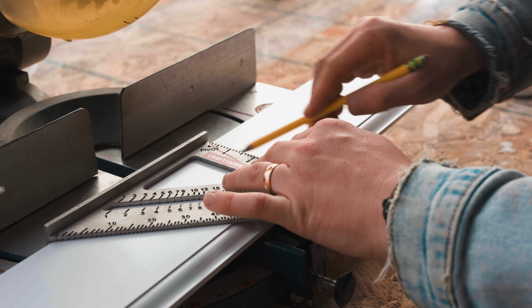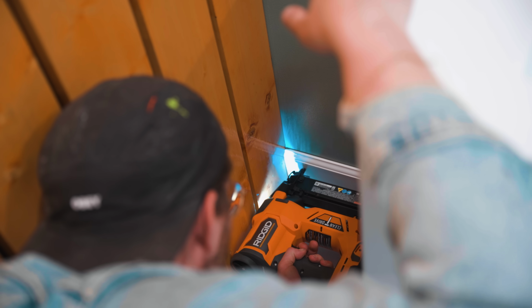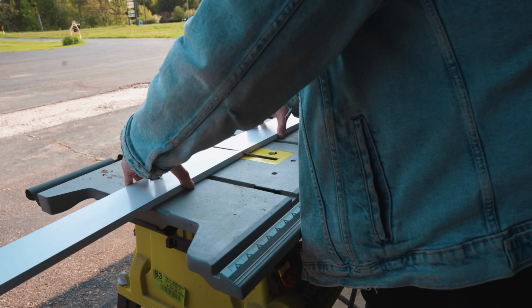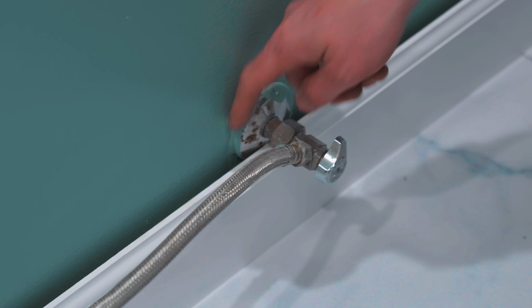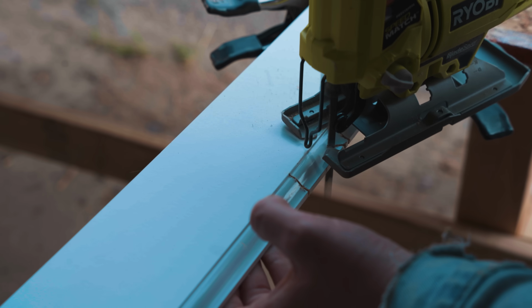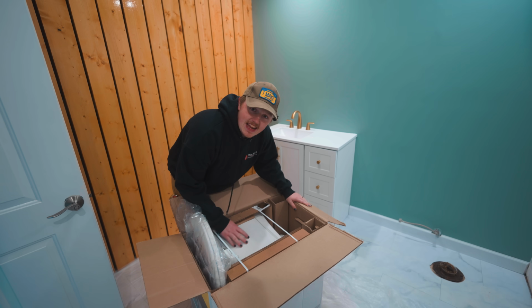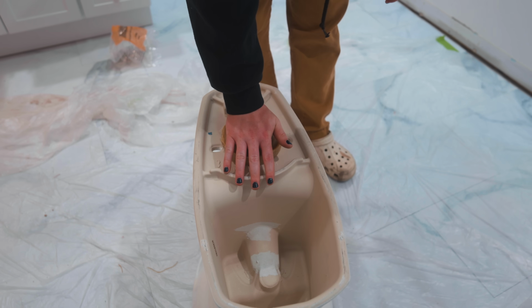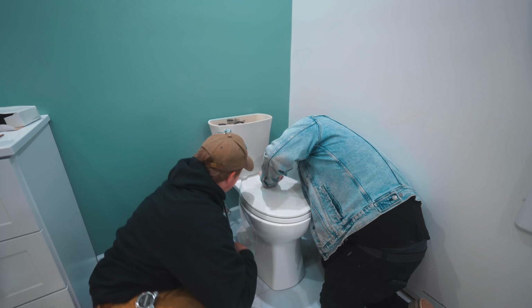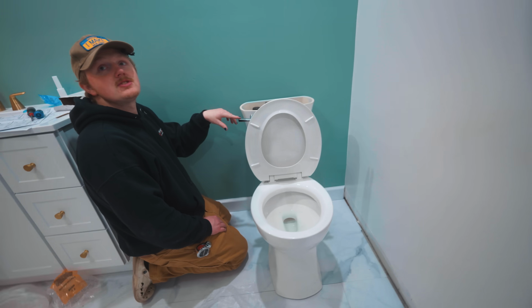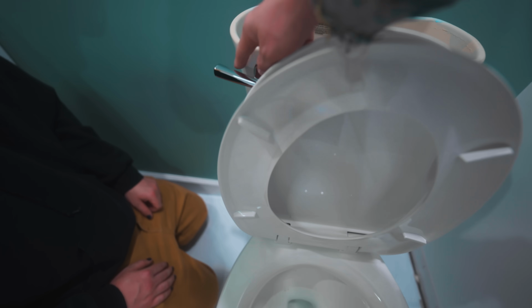I cut down my baseboards and installed them on all of the walls except for the one that's still waiting for the wallpaper. This little toilet thingy was in the way, so I had to make an extra cut to make room for it. Nick, you ready to put in this toilet? This baby's pristine. I can really tell I'm an adult because I legit got excited shopping for toilets. Do you want to do the inaugural flush? I'm gonna do the inaugural flush.